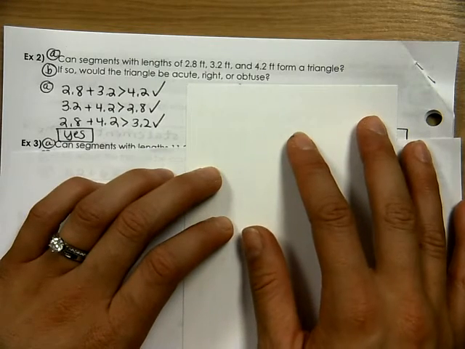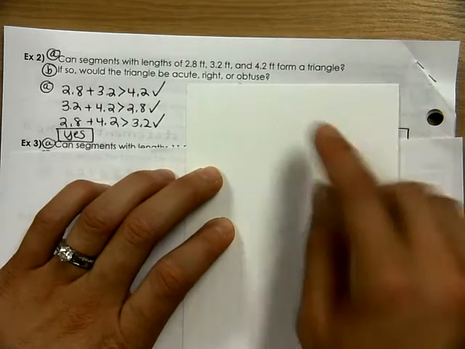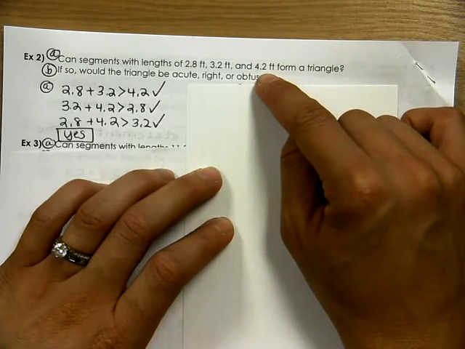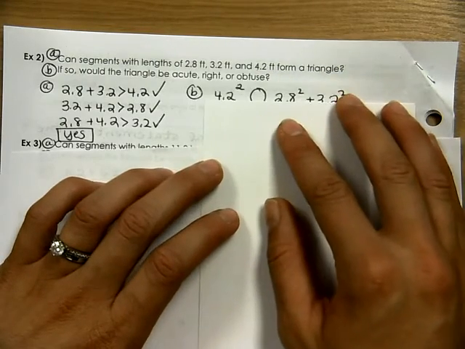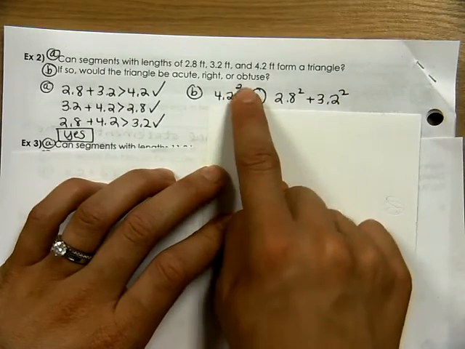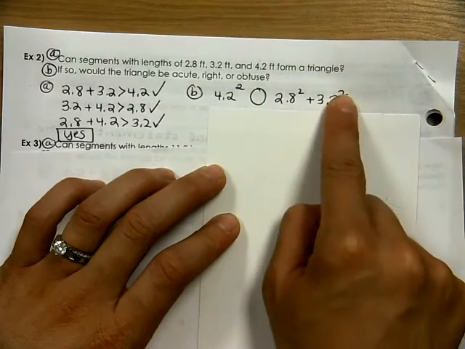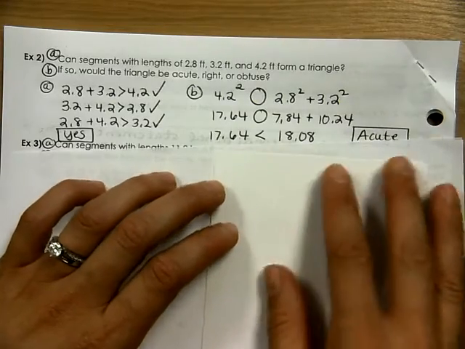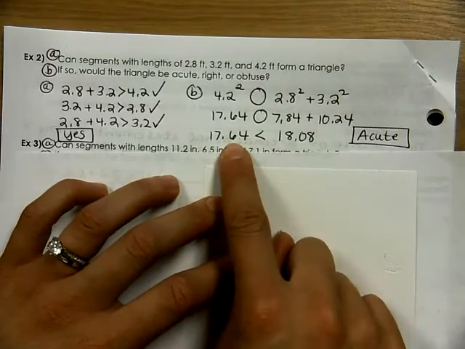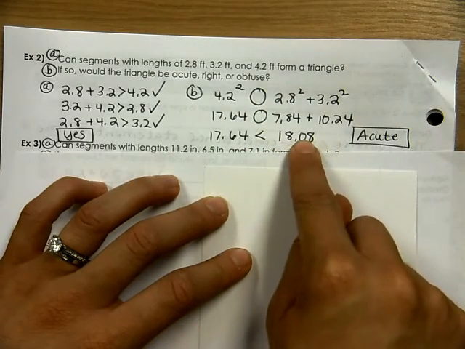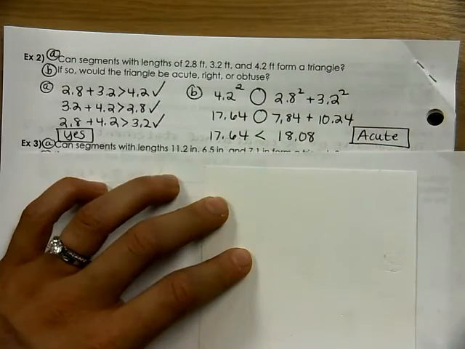Well, if this were a right angle, or right triangle, then the 4.2 would have to be the hypotenuse. So I'm going to use that as my C. So I want to know, if I take 4.2 squared, how is that related to 2.8 squared plus 3.2 squared? And as I simplify, I find out that this value is actually less than the value on the right-hand side. So therefore, this is an acute triangle.